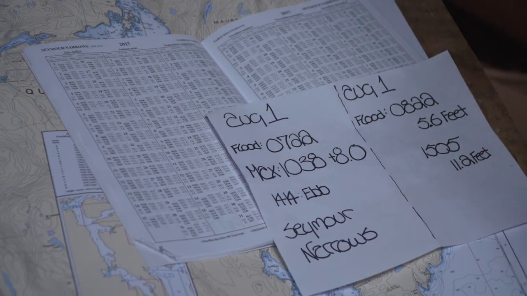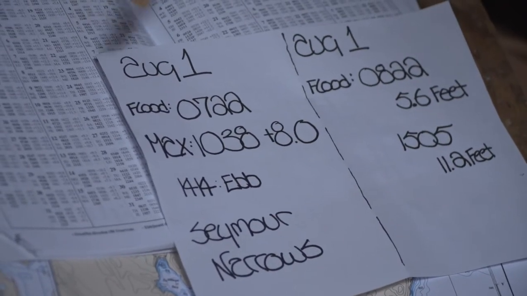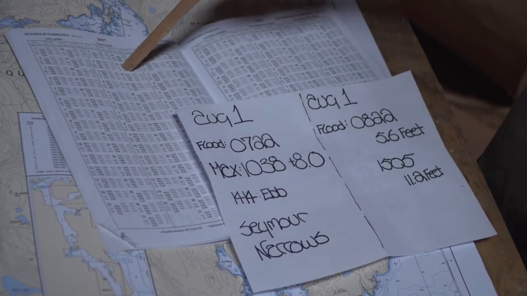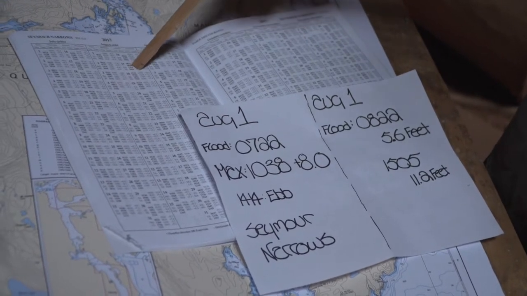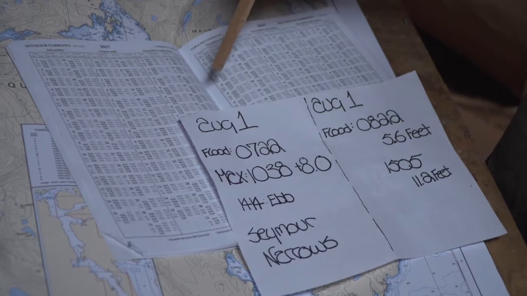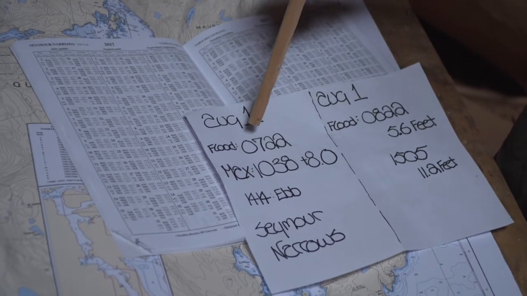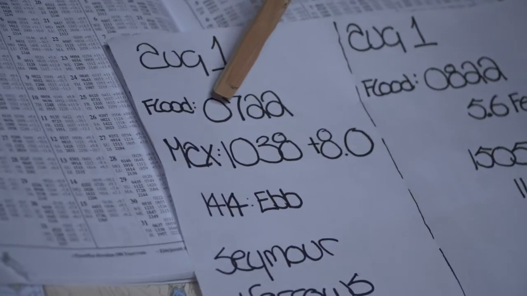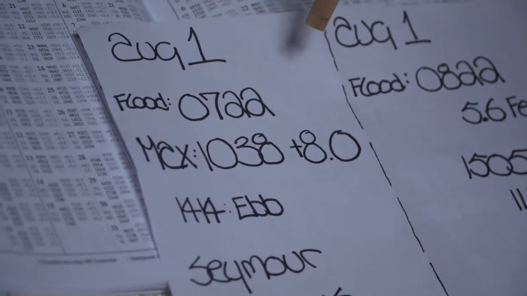In the tide book it says 0622 is the time, but because of daylight saving time, you add an hour to the time that you're going to be going through. So the start of the flood at Seymour Narrows is actually at 0722.